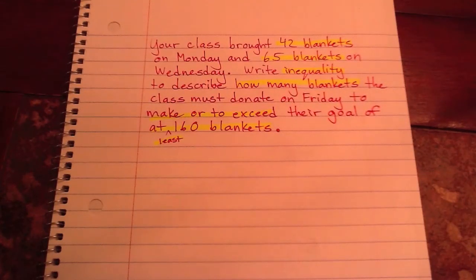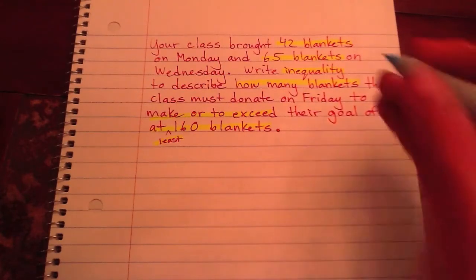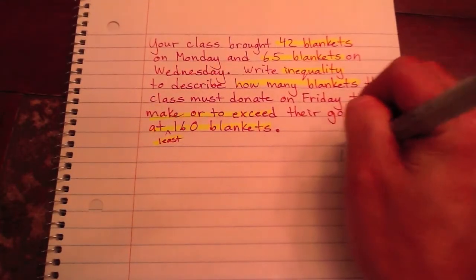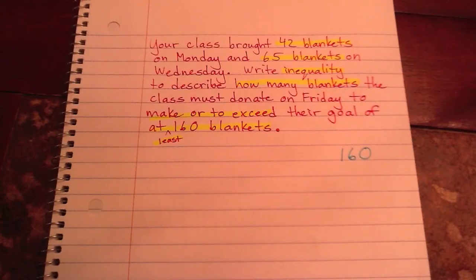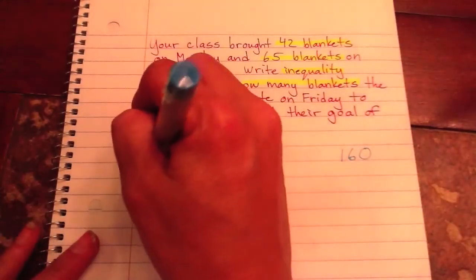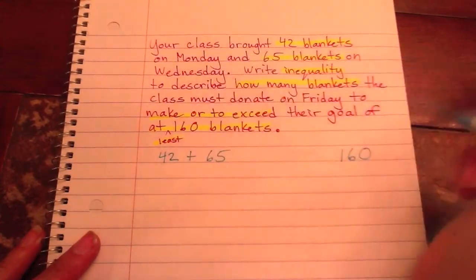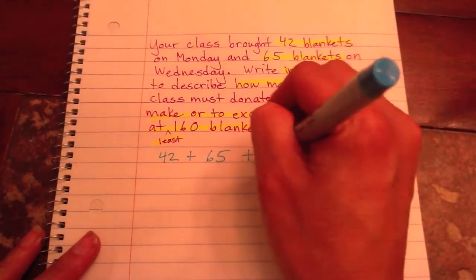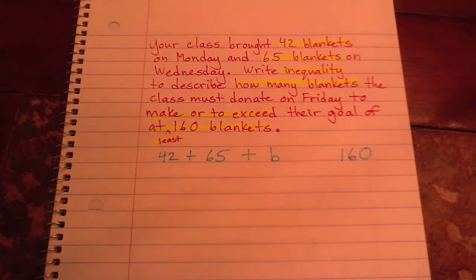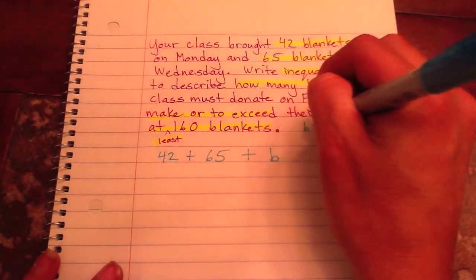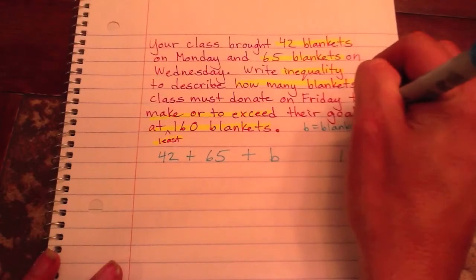So you're looking at something needs to be set up to 160 blankets. It's that same idea again. You know that you started with 42, then you added 65, and then your variable is whatever you're going to bring Friday. So I used B for blankets. So I might even put up here B equals blankets.